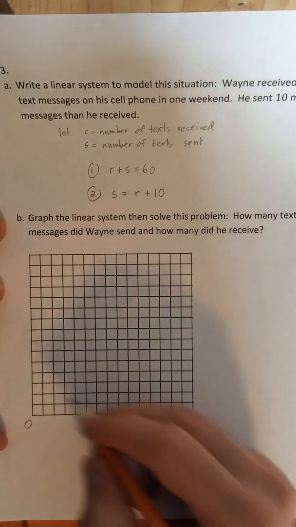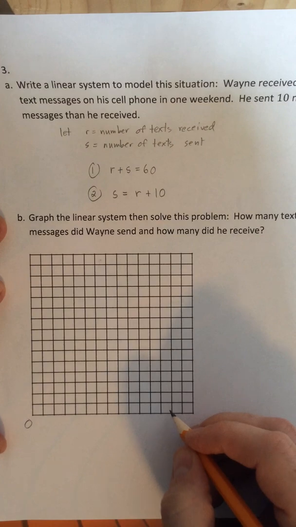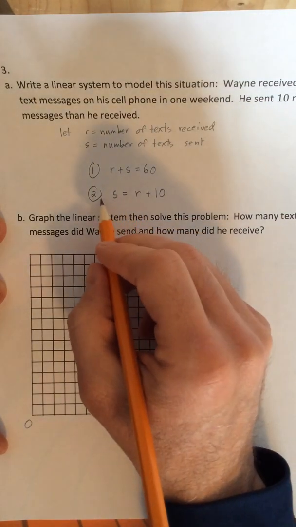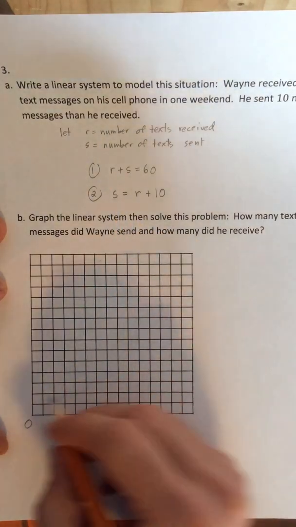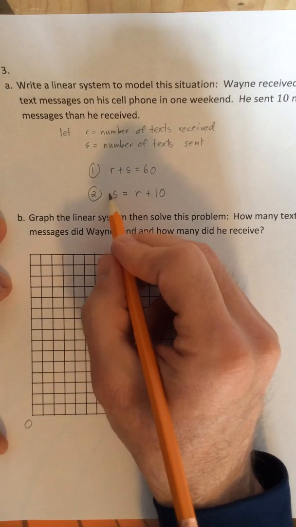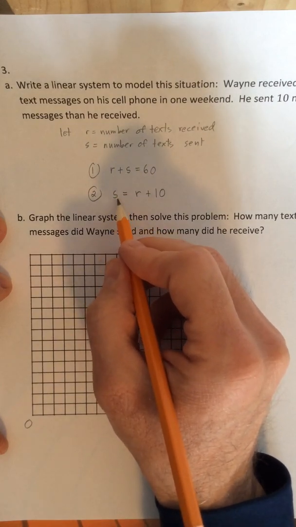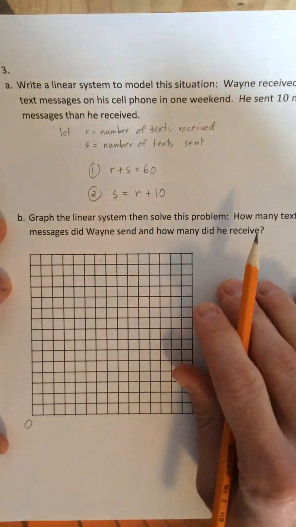It doesn't really matter as long as the numbers that you go up by on each axis are the same. Now, since this second equation is already rearranged for S, and when I go to graph these I want them in slope-intercept form, I'm going to use S to represent my Y.